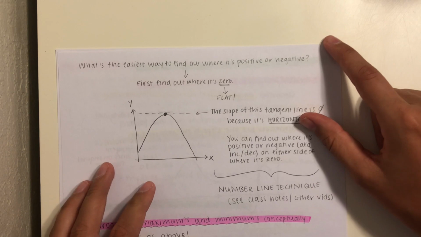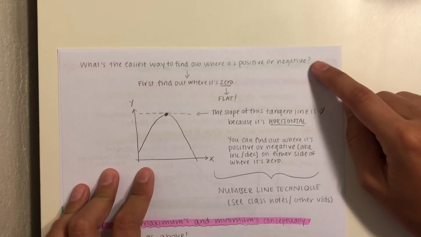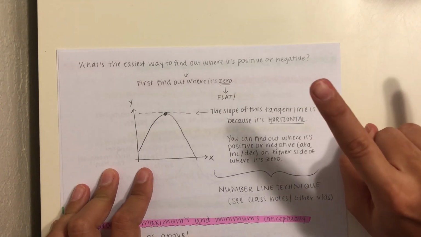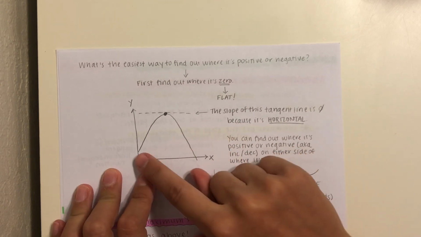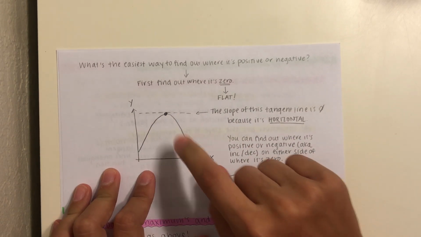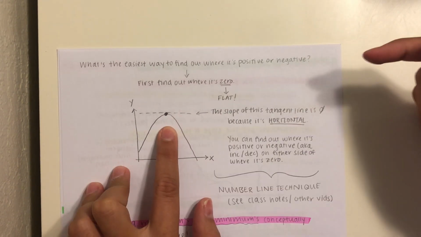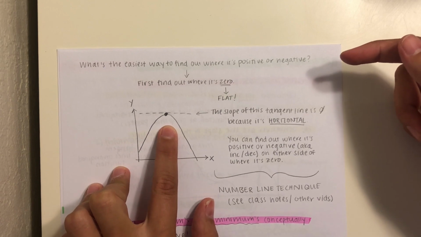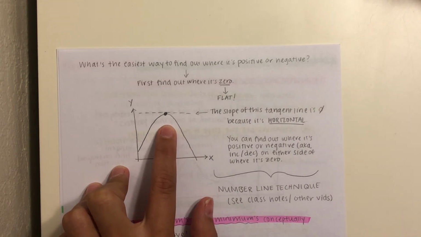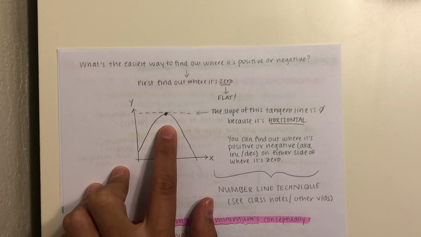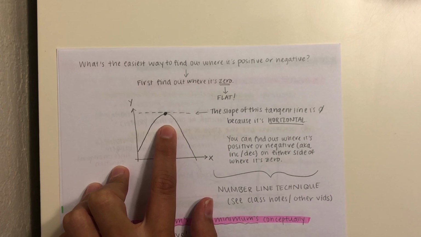So you can actually tell where it's positive or negative by finding where it's 0 and then looking on the outside of that. So imagine this kind of function, right? You find where it's 0, and what is the definition of a function or a slope that is 0? It means horizontal. So you're going to find where the slope of the tangent line is 0.